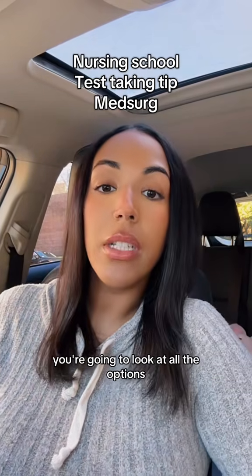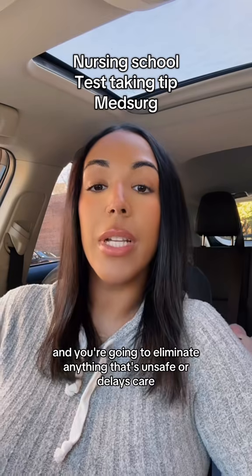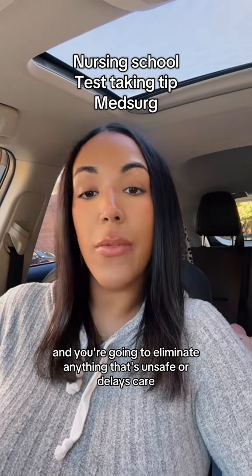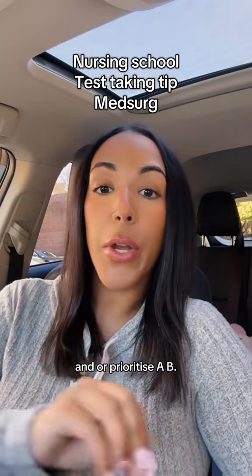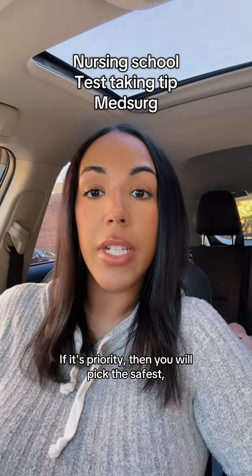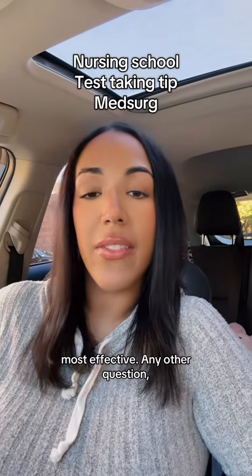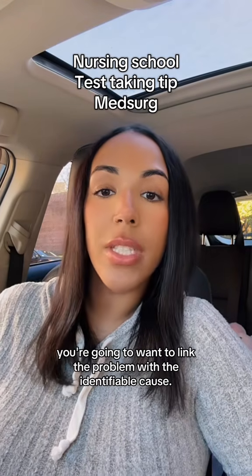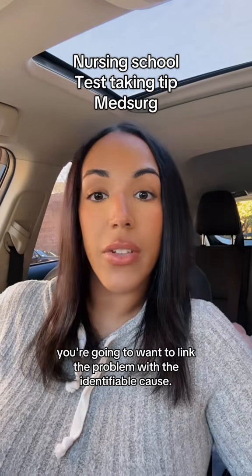Step 2, you're going to look at all the options and you're going to eliminate anything that's unsafe or delays care and/or prioritize ABC. And then step 3, depending on the type of question, if it's priority, then you will pick the safest, most effective. Any other question, you're going to want to link the problem with the identifiable cause.